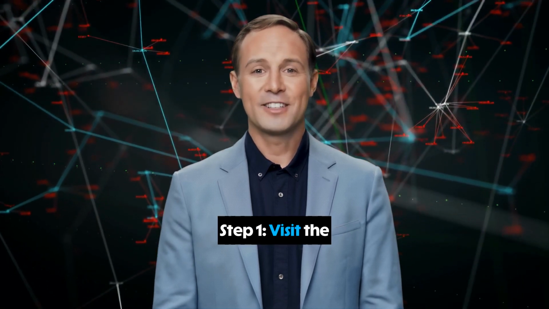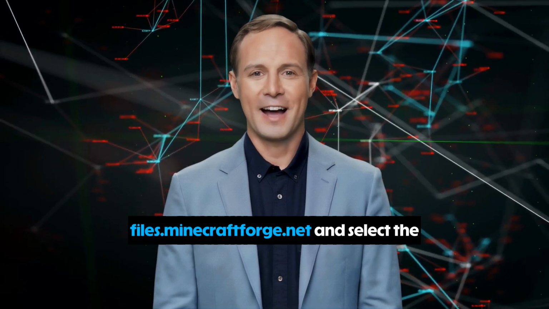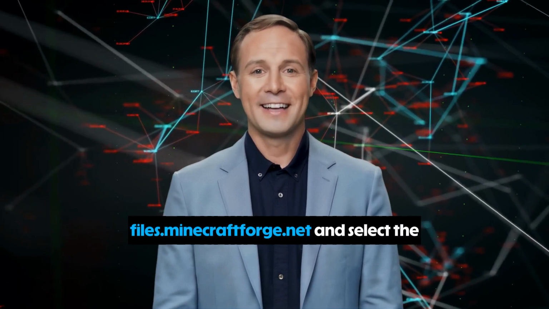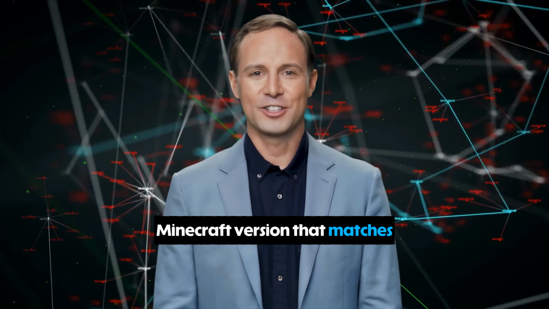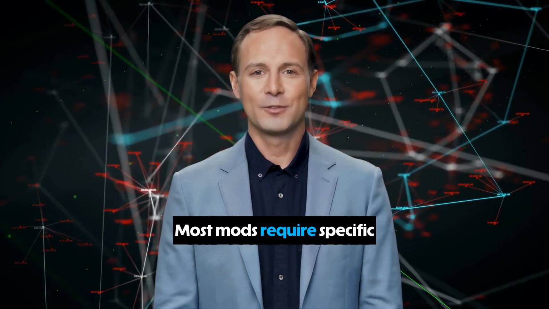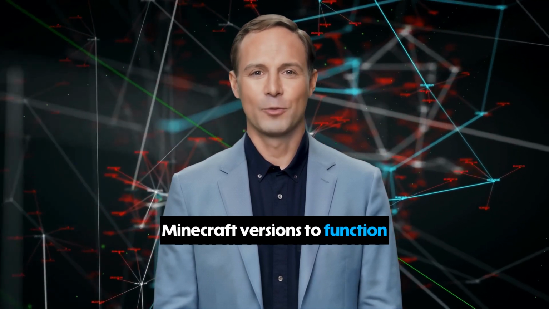Step 1. Visit the official Forge website at files.minecraftforge.net and select the Minecraft version that matches your game. Most mods require specific Minecraft versions to function properly.